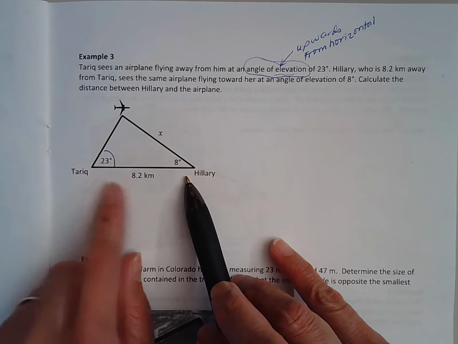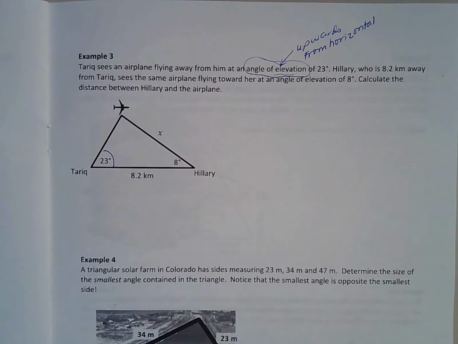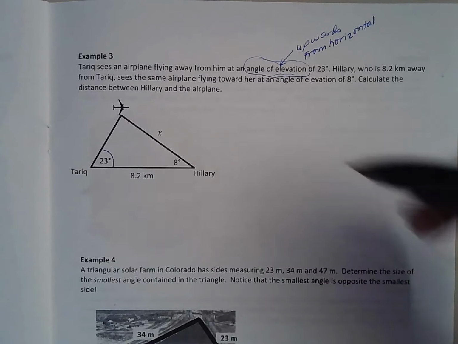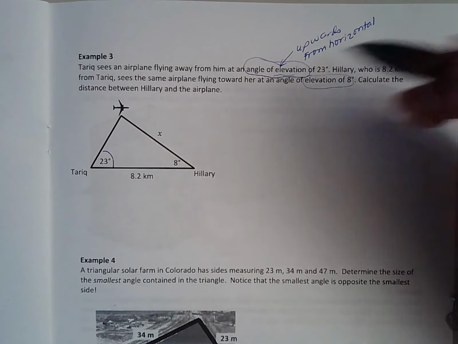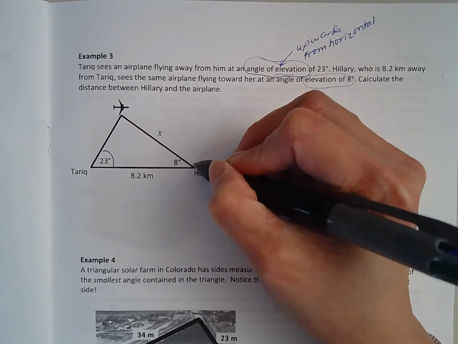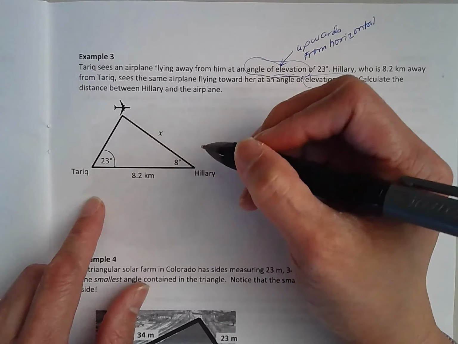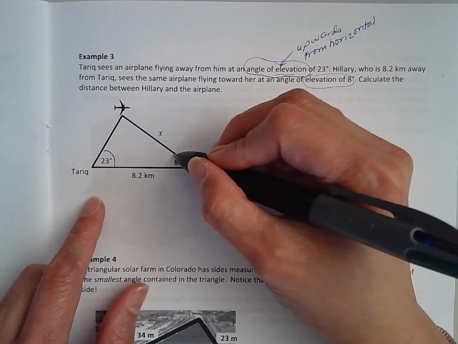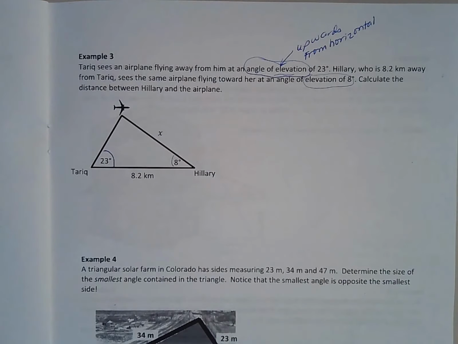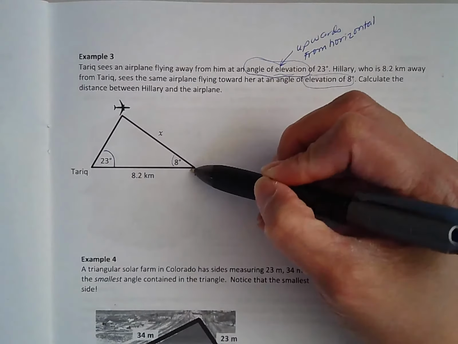Sees the same airplane flying towards her, coming towards her. And when she looked up, the angle of elevation, again, is 8 degrees. So this is her, right there, looking up, and it's 8 degrees. The question is, calculate the distance between Hillary and the airplane. Well, this is Hillary and the airplane.